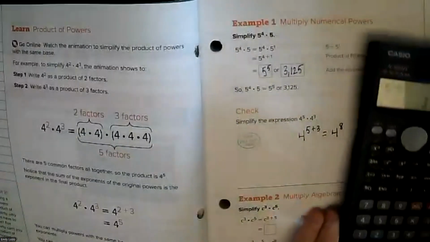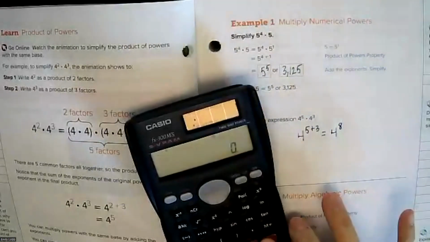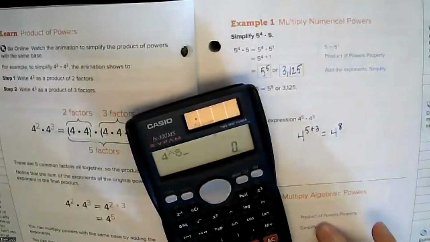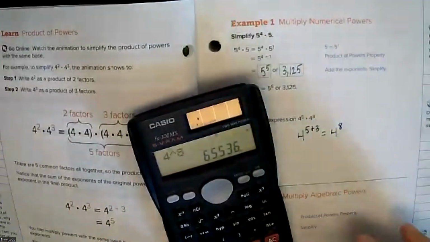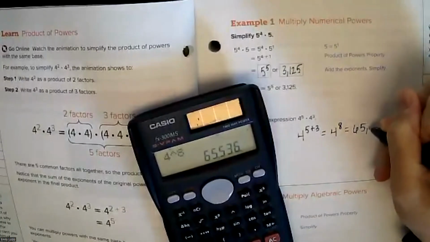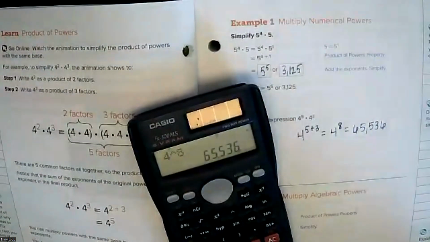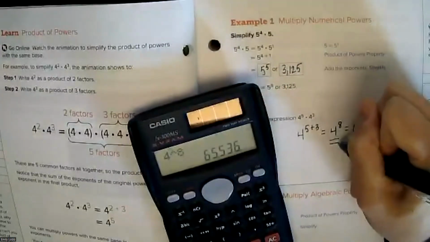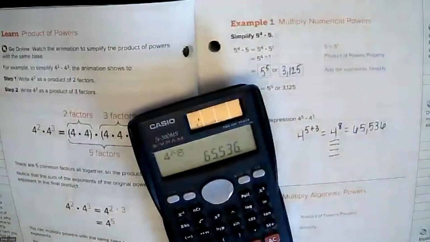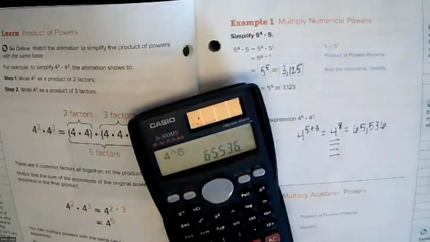Now I would simply use my calculator to say 4 to the 8th power, which is 65,536. But what is important is that we know how to get this right here. This is the important part.